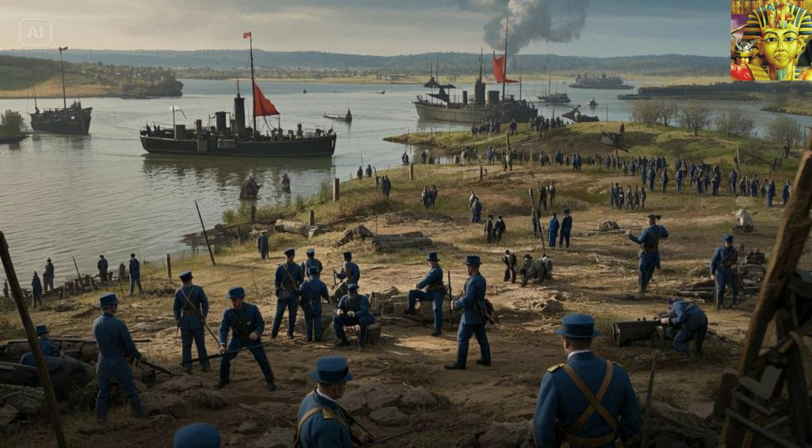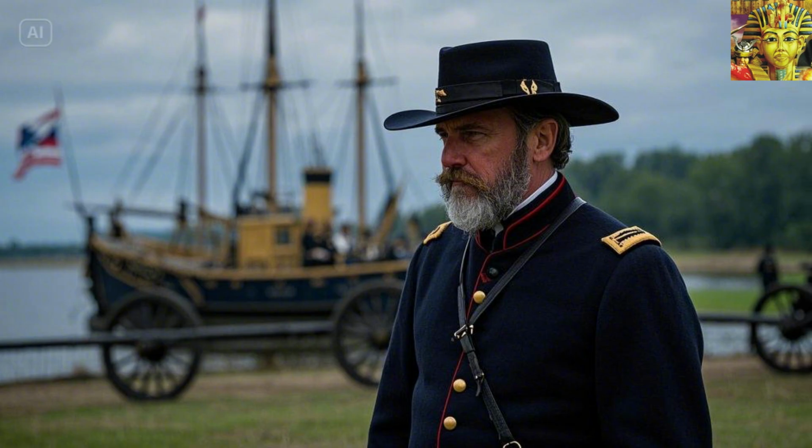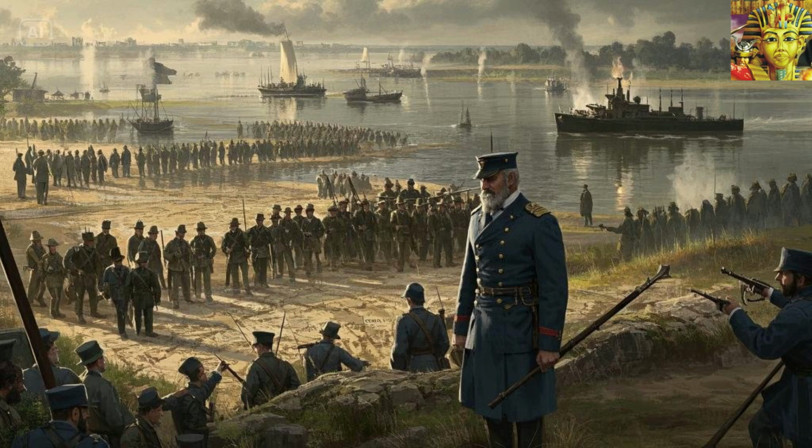Impact on the Confederacy. For the Confederacy, the loss of Vicksburg was a devastating blow. The surrender of the city and the loss of control over the Mississippi River severely weakened the Confederate war effort. The isolation of the western states from the eastern states made it increasingly difficult for the Confederacy to coordinate its defenses and maintain its supply lines.